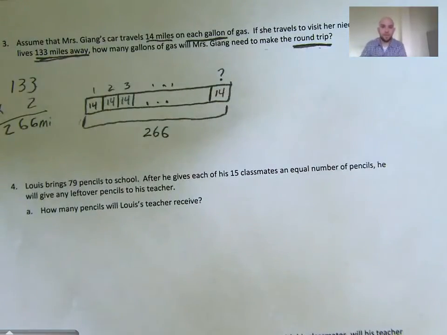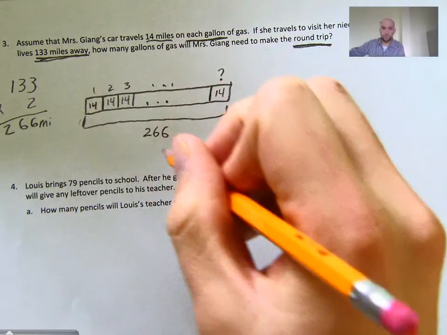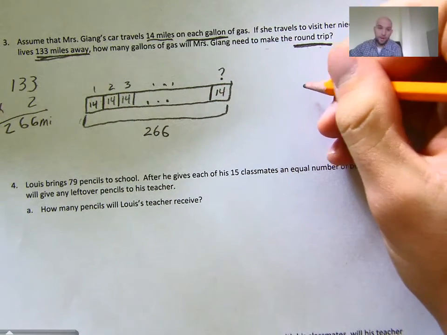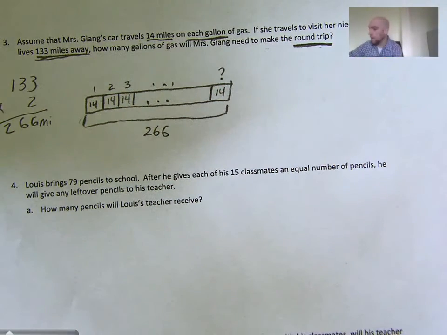How many gallons of gas will she need? So how many times does 14 go into 266 is what we're asking. So how many 14s do we need to get to 266? Well, now I can identify that this is a division problem.